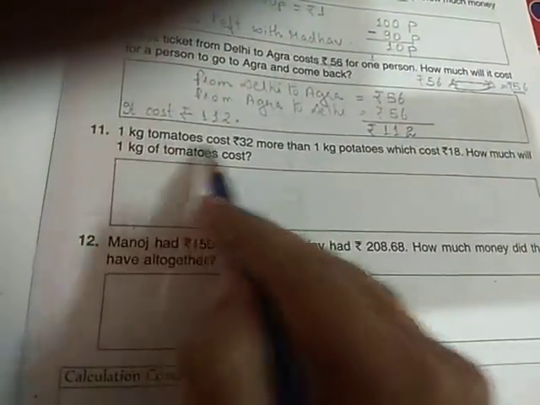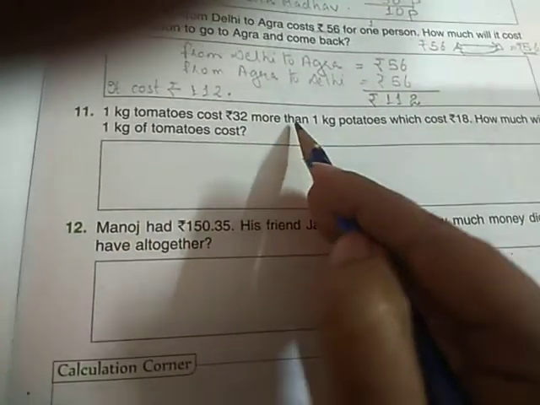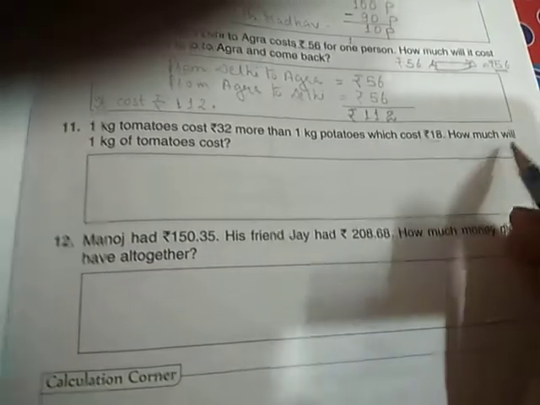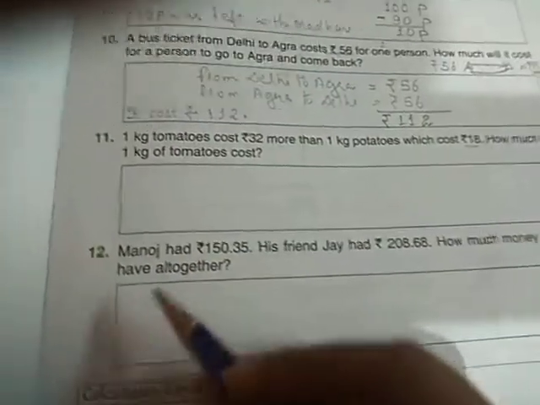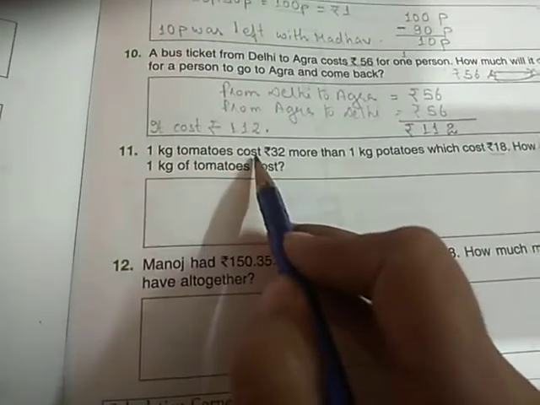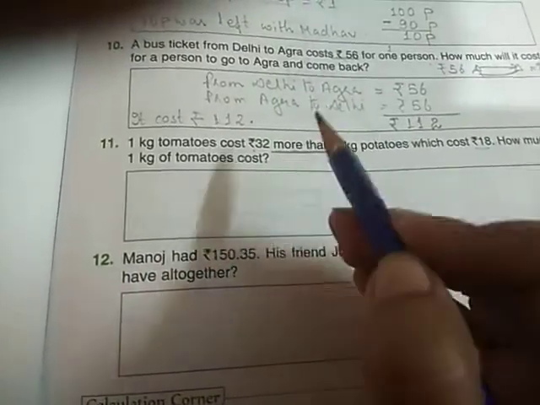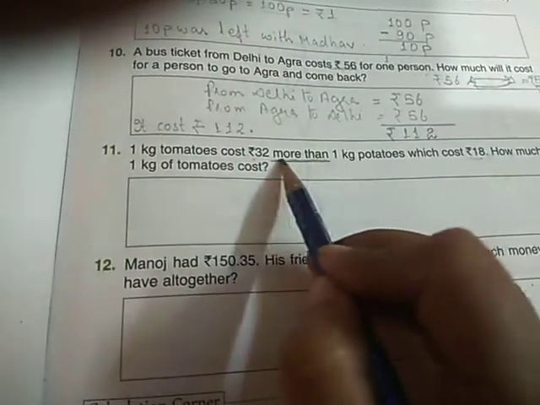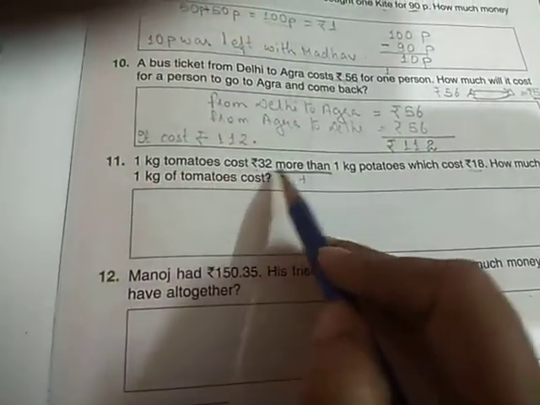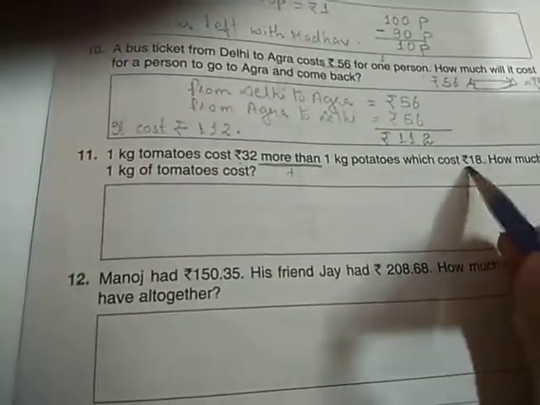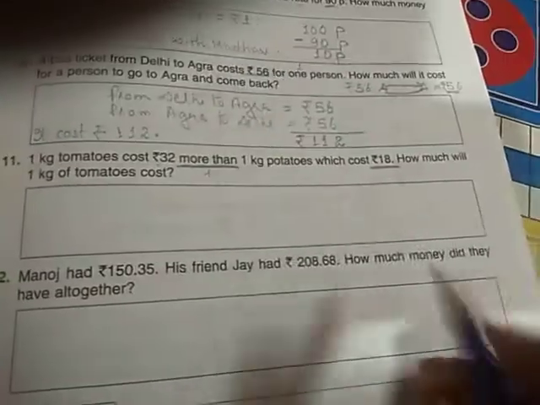Okay, 1 kg tomatoes cost rupees 32 more than 1 kg potatoes, which cost rupees 18. How much will 1 kg of tomato cost? Now they are saying 1 kg tomatoes cost rupees 32 more than. Remember, we have done this before in mixed bag, more than. What do we do when we get more than? We will do the addition. So 1 kg tomatoes is 32 more than 1 kg potatoes. That means rupees 18.